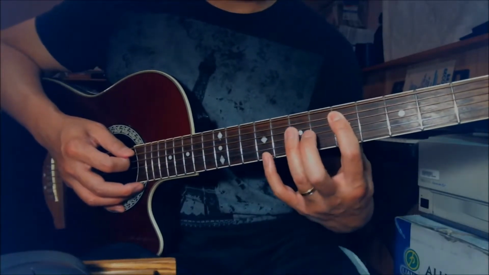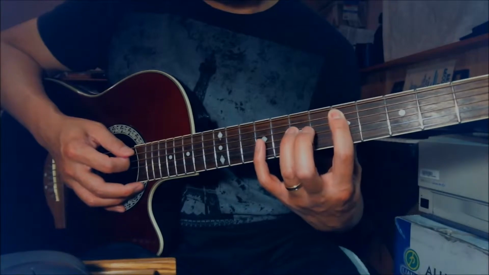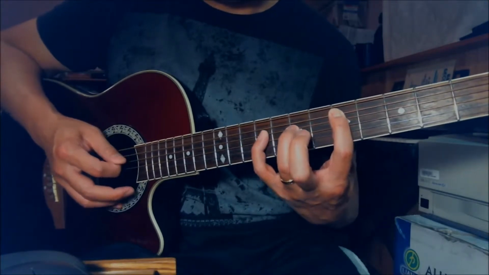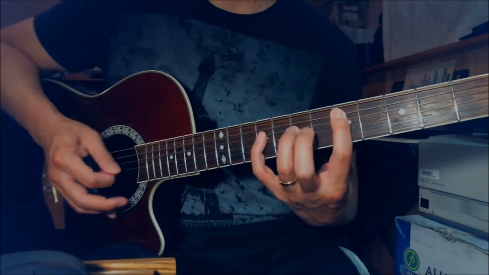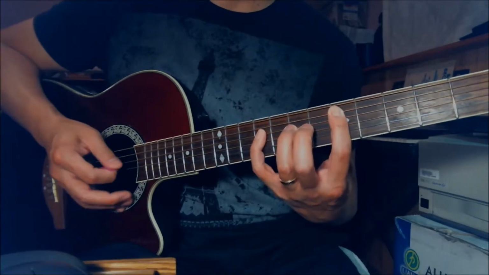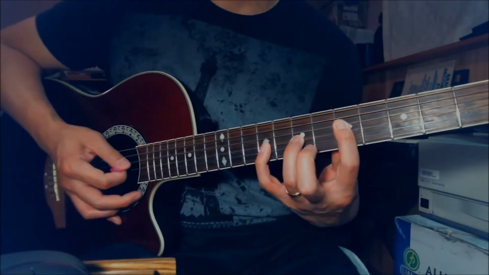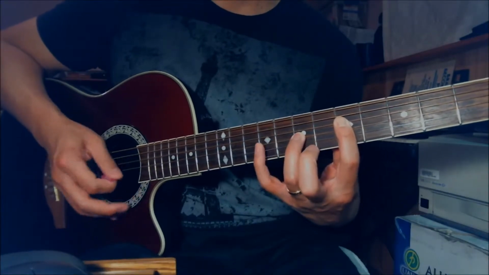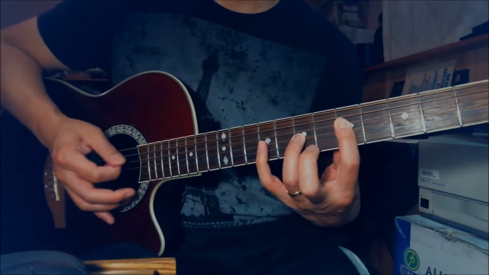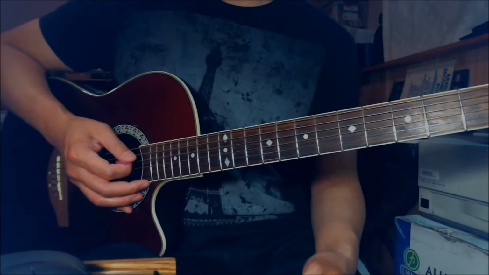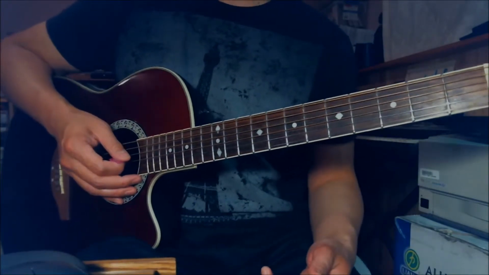So if you play the D shovel, blues shovel, perfect fifth, major 6. So major 6 is used a lot in blues songs.